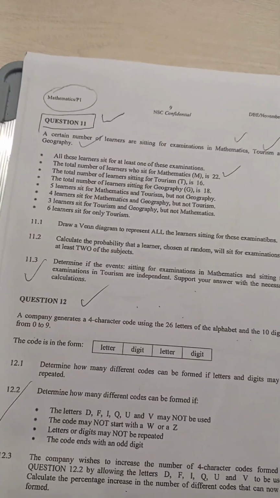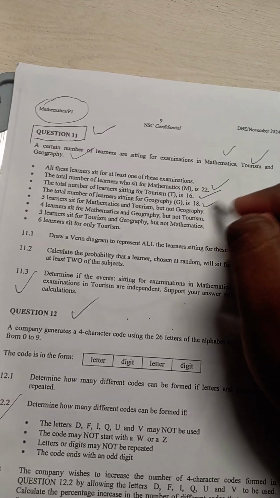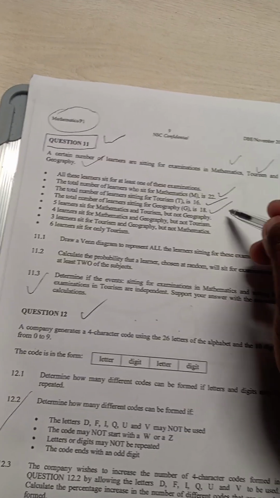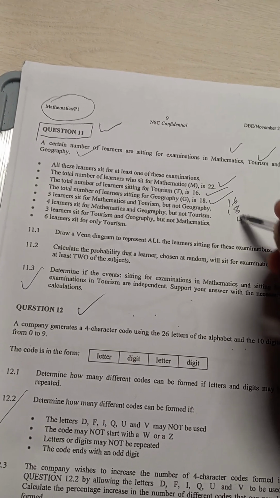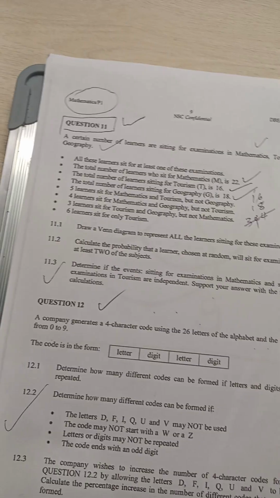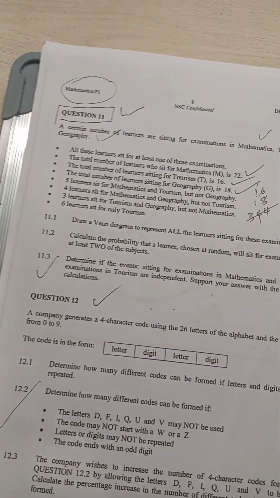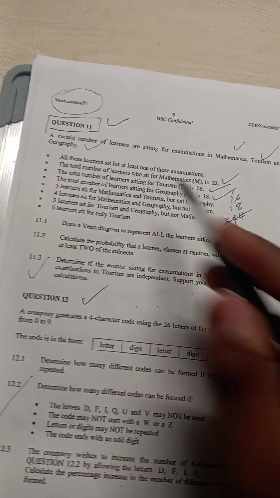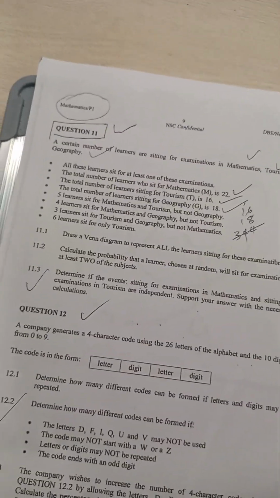The total number of learners sitting for tourism is 16. Total number of learners sitting for geography is 18. Now we're gonna calculate 16 plus 18. What is it? 34, right? Now since we have that, now we have to consider each and everything there, because now we are just given the total number of students that are writing there.